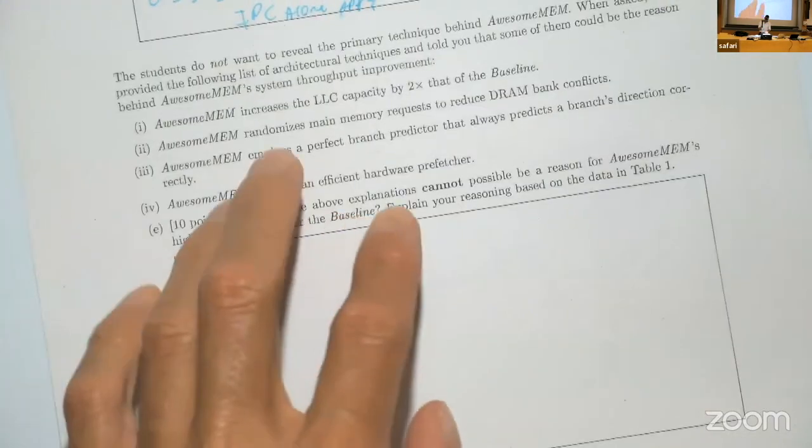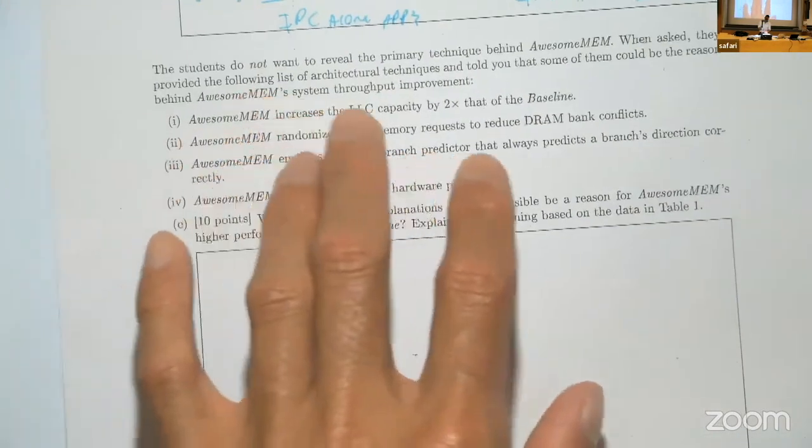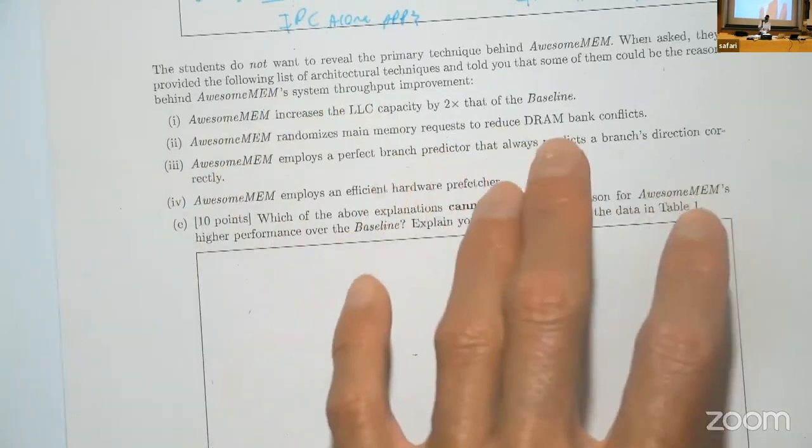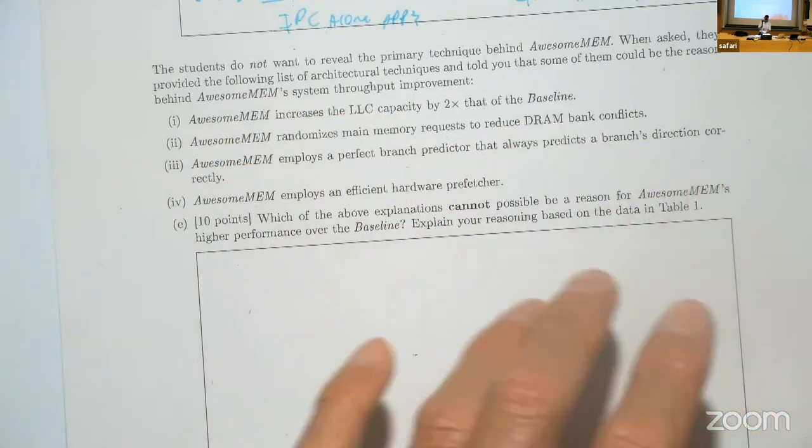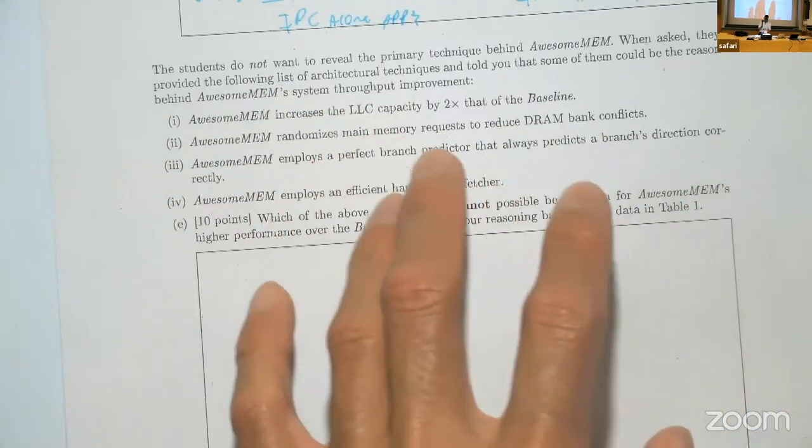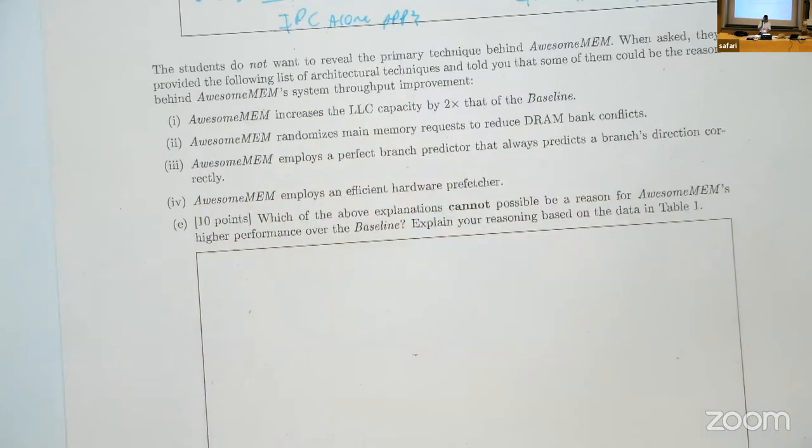It's asking that the student wants to review the primary technique behind this AwesomeMem configuration. When asked, they provide a list of architecture techniques and say that some of them could be the reason behind AwesomeMem's system throughput improvements, the memory system throughput improvement.